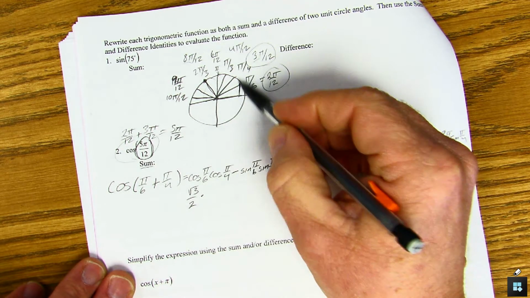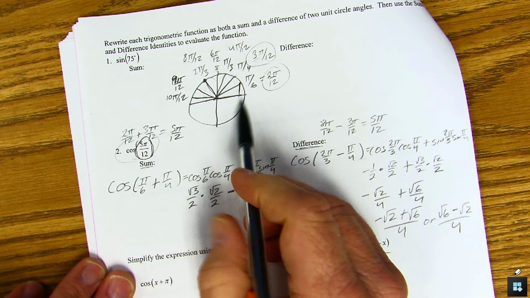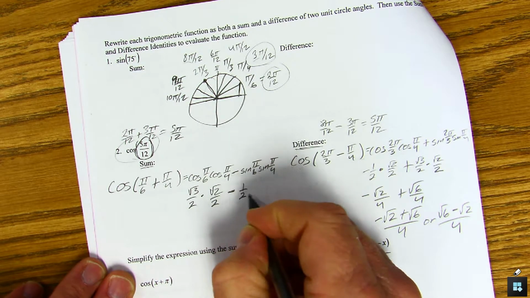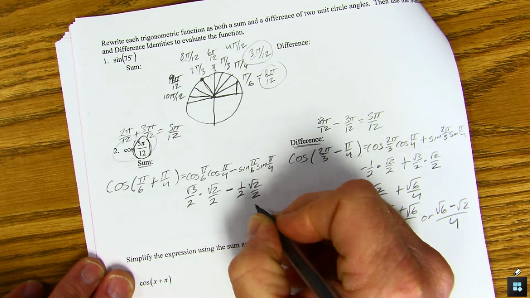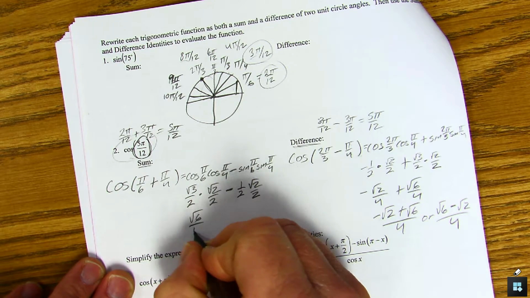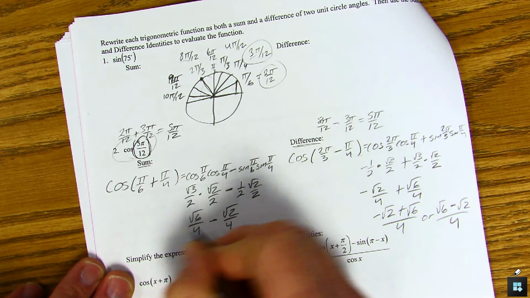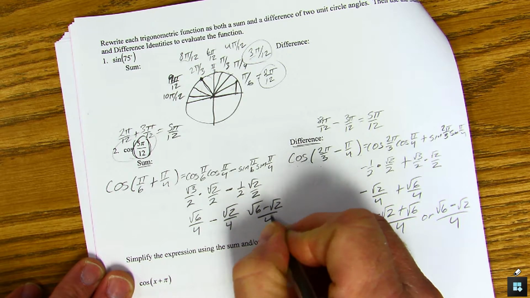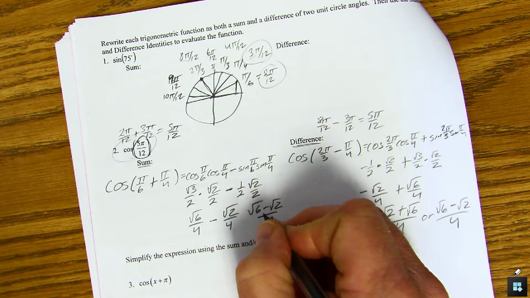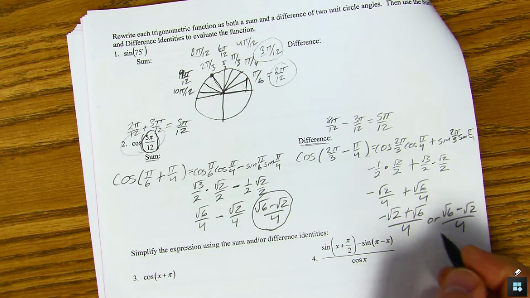The cosine of pi over 4 is square root of 2 over 2, minus the sine of pi over 6, that's 1/2, times the sine of pi over 4, that's square root of 2 over 2. That's going to give us square root of 6 over 4 minus square root of 2 over 4, or in other words, square root of 6 minus square root of 2, all over 4. You can't combine those two because they're not like terms, and you're done.